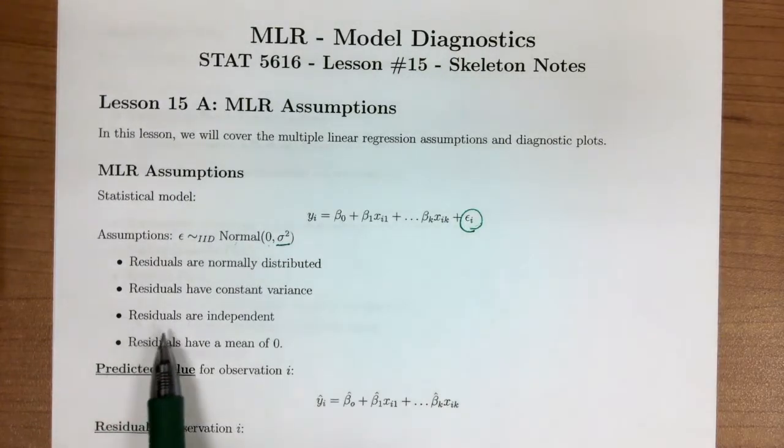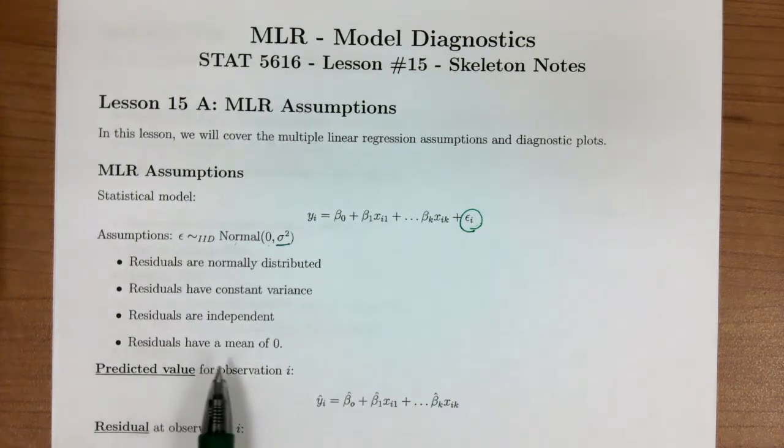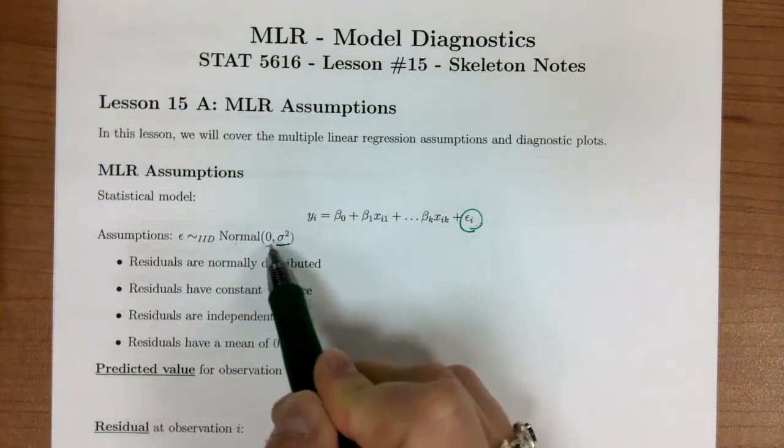We're also saying that our residuals are independent, so one observation doesn't impact the next observation. If you do have that type of scenario, you probably want to look into time series analysis or analysis that can incorporate that type of covariance structure within your model. We're also saying that our residuals have a mean of 0, and that's where this 0 is coming from.